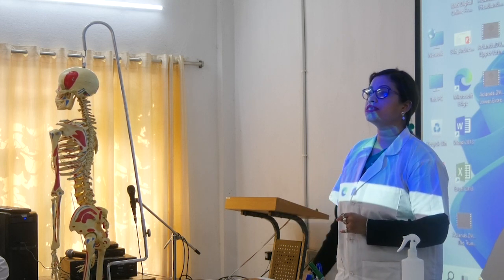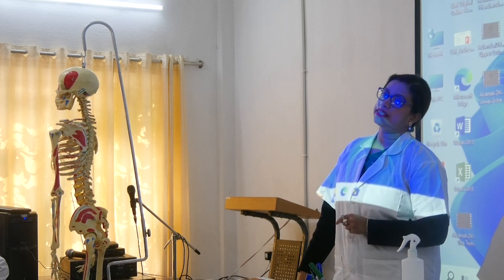Then next one is phalanges. How many phalanges are there? 14. Right? So in the thumb we have 2, whereas each finger has got 3 phalanges. The names of the phalanges are proximal, intermediate and distal. So these are the phalanges. So that is all about the upper limb.